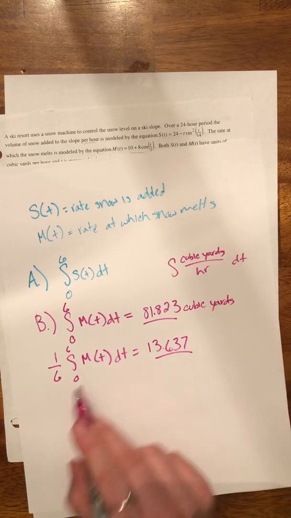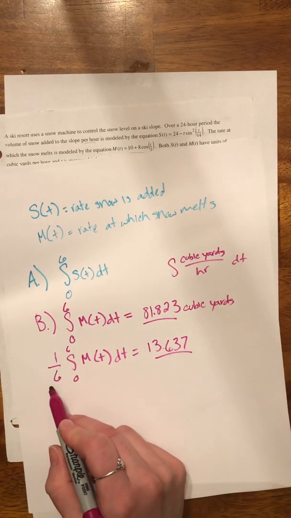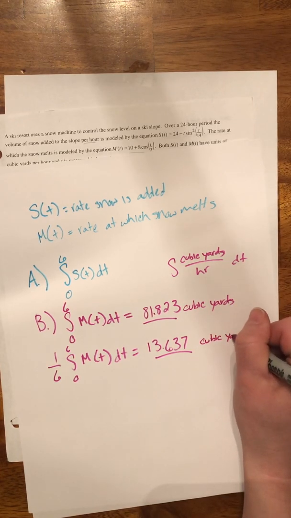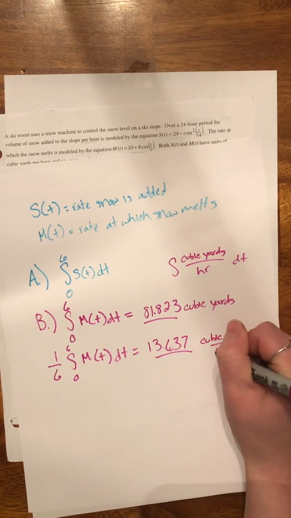Same deal down here, but this 6 from 0 to 6 means hours. So this one really is cubic yards per hour.